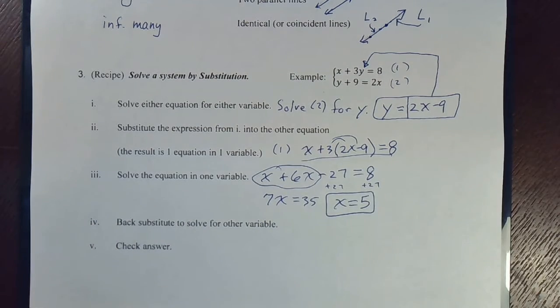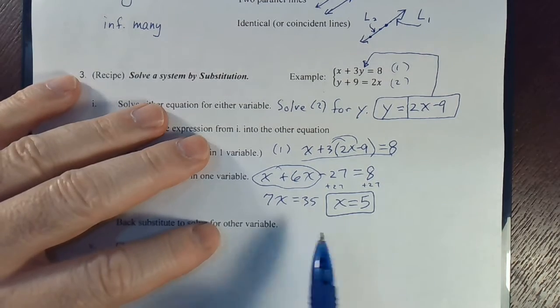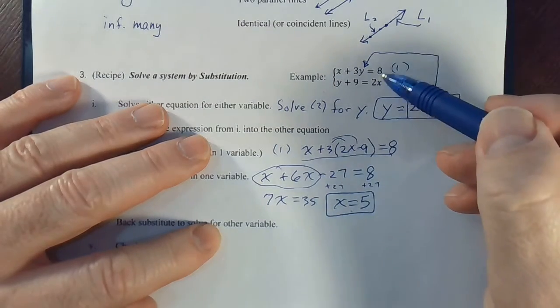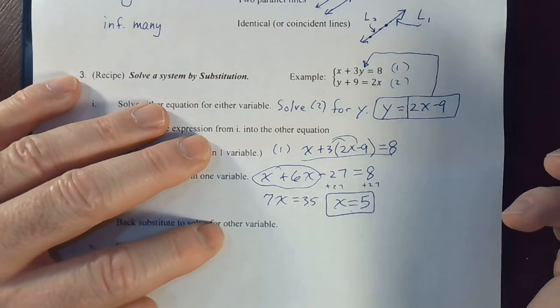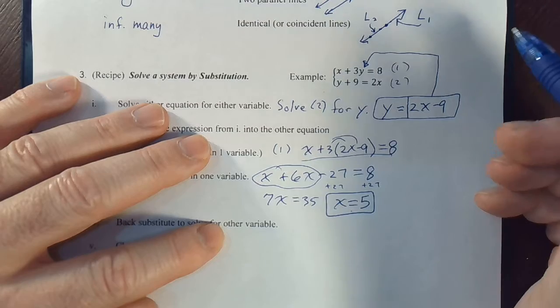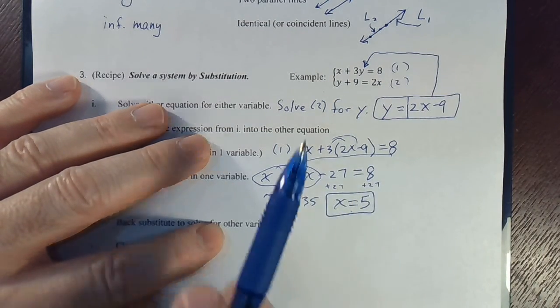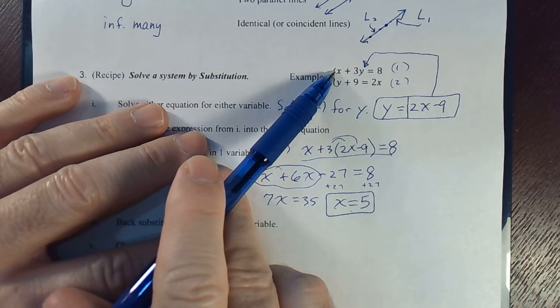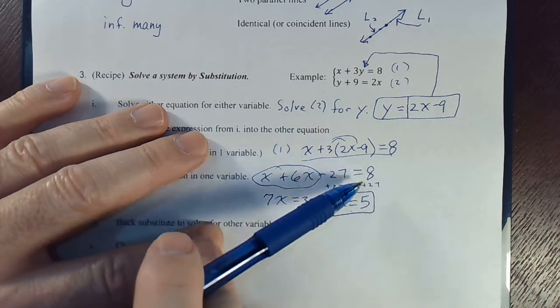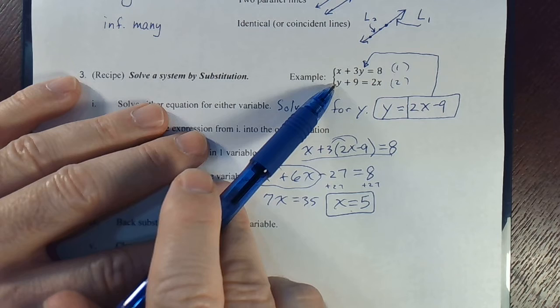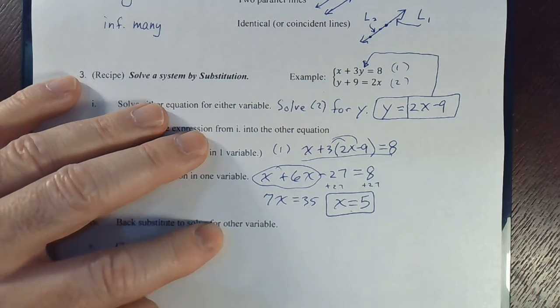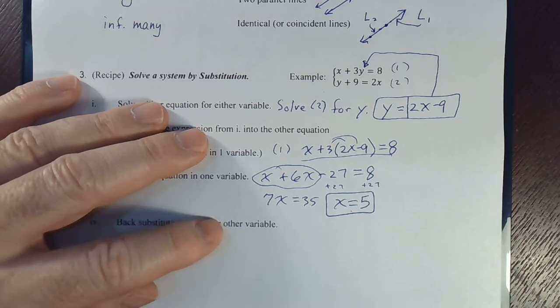That's half of our solution. We found x, now we need to find y. So we're going to back substitute to find the other variable y. So we can plug x equals 5 into either one of these 2 original equations, and I suggest you do both just to make sure. If for some reason we made an arithmetic mistake here, when we plug into equation 1, we'll get one value of y, and plug x equals 5 into the second one, we would get a different value of y. So let's make sure we didn't make any arithmetic mistakes.